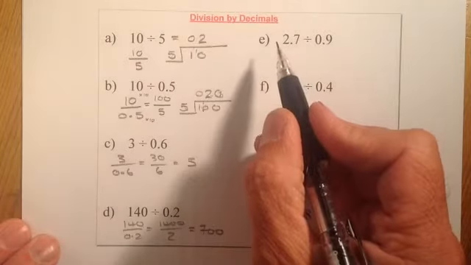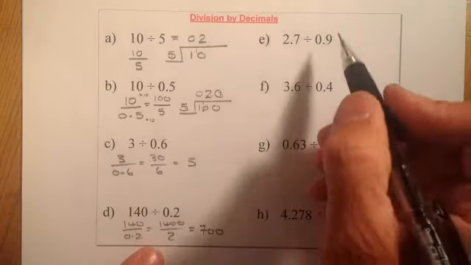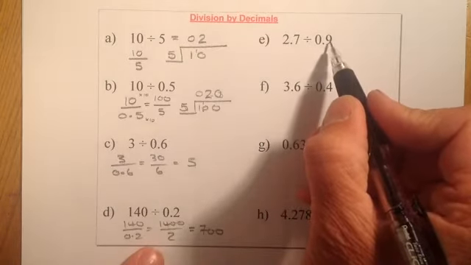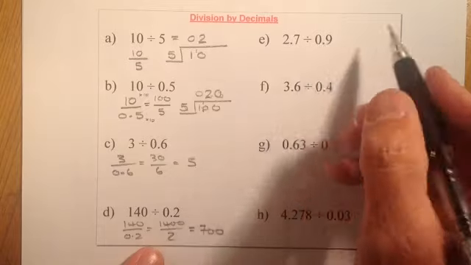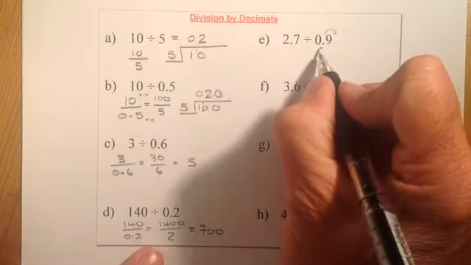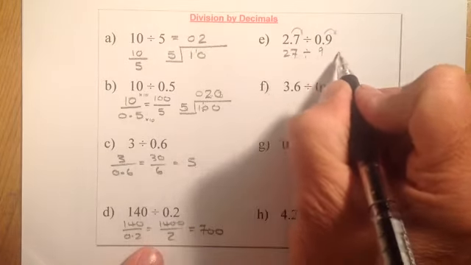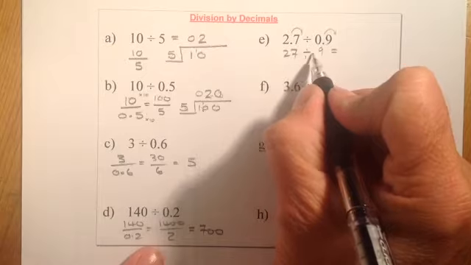Up to question E. Okay? So I know that what I'm doing is I'm going to try and get the number I'm dividing by into a whole number. So I'm going to multiply that by 10. That gives me 9. Multiply this one by 10. That gives me 27. So 27 divided by 9.